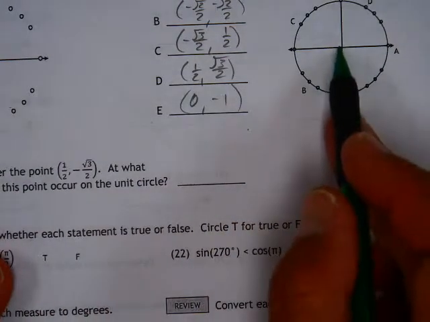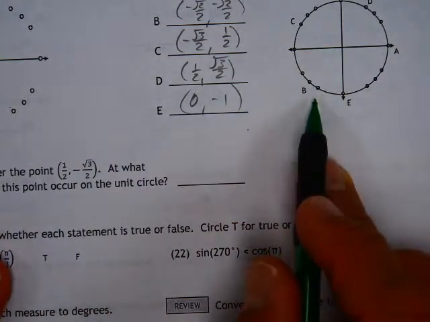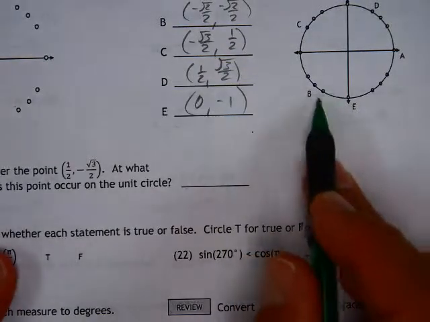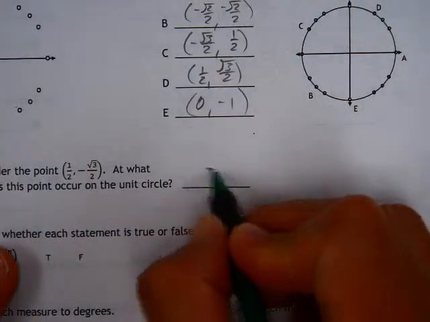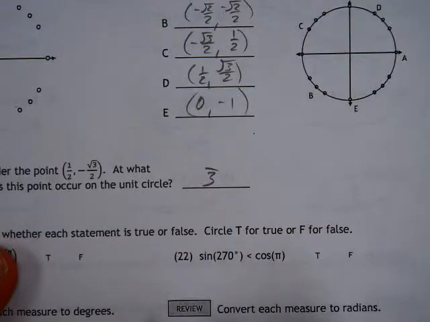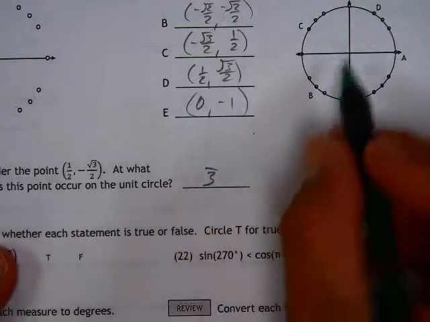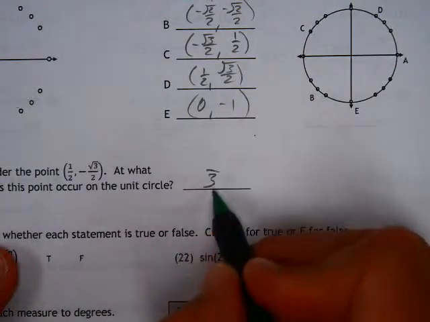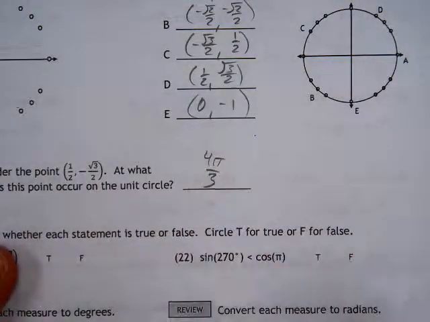Well, if we're going back to here, back 1/2 and down root 3 over 2, that's that location. Any tall triangle has a denominator of 3. And your numerator, since it's in the fourth quadrant, is going to be 1 more than the denominator. So it's a 4 pi over 3.